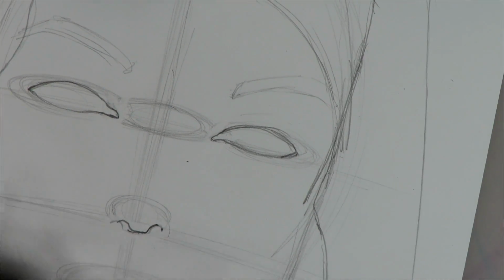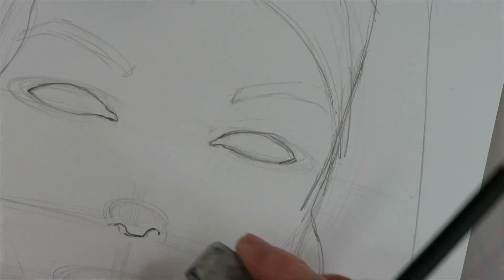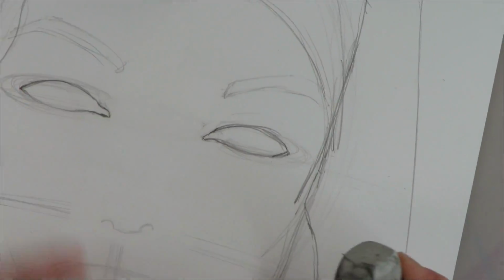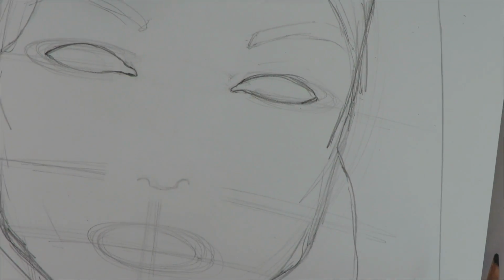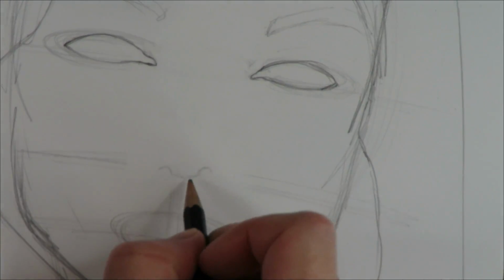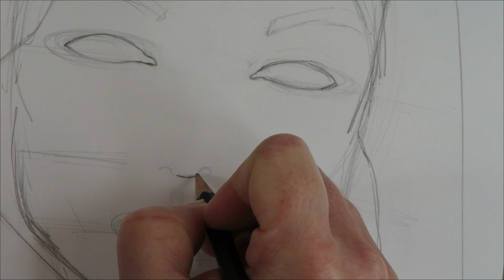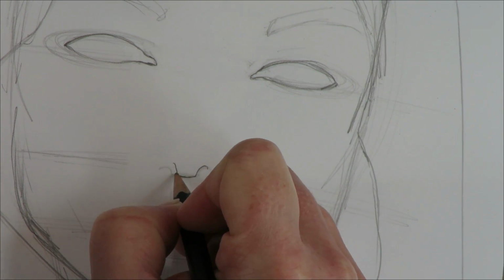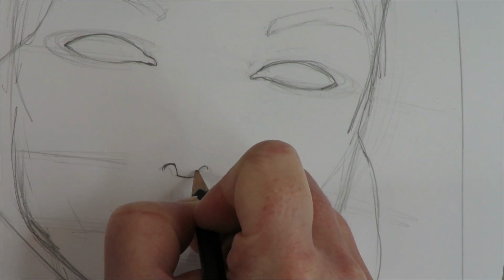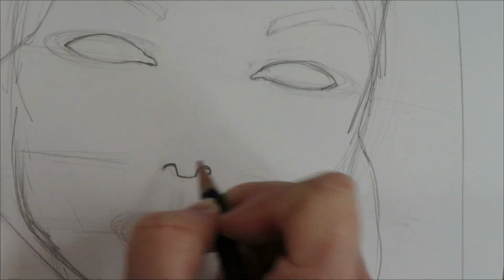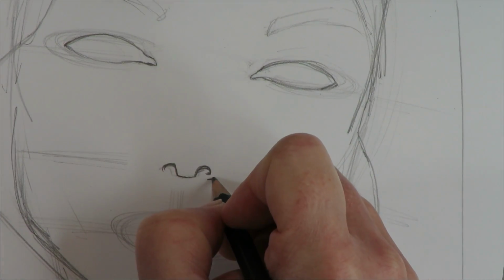Oh my gosh, my center line is really bugging me. Okay, I think that was about correct. So this again is very small. Here we go. Just doing the outline of the nose.